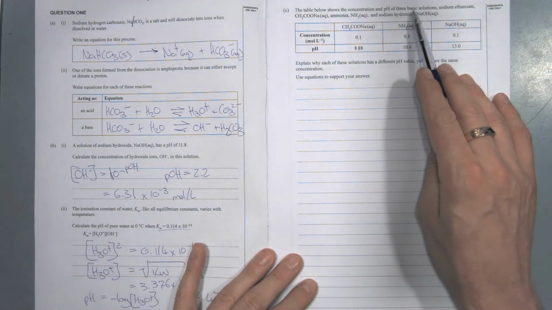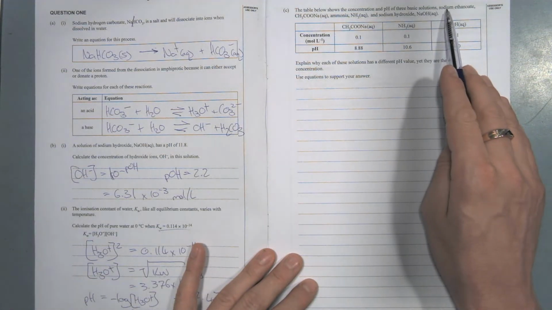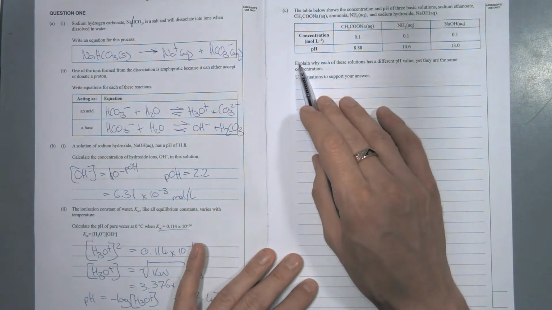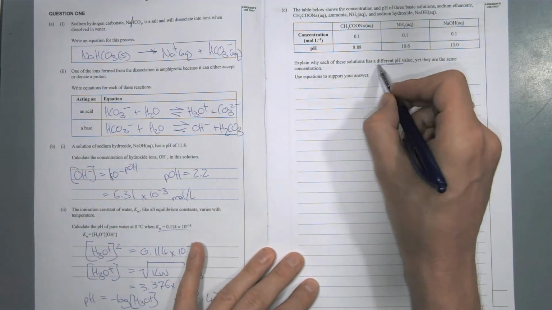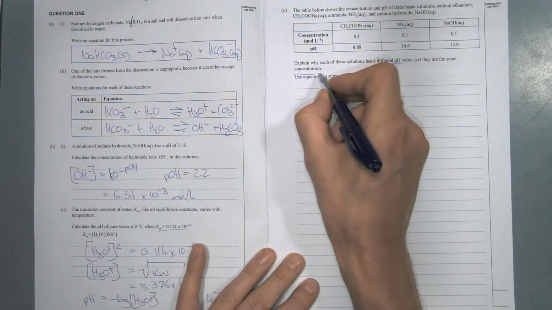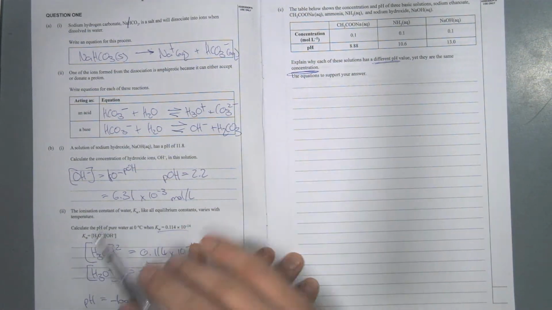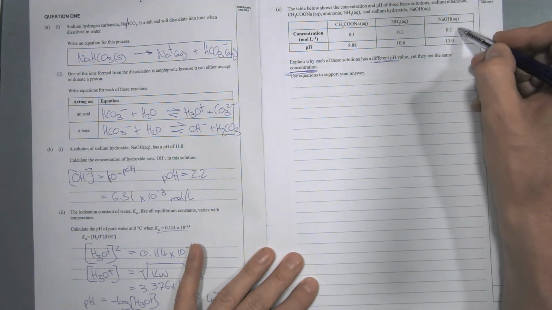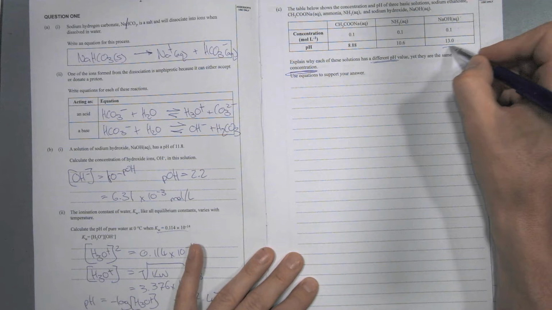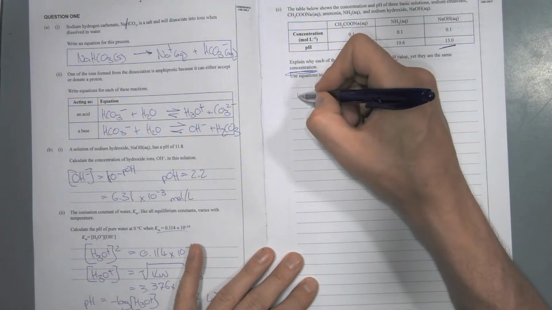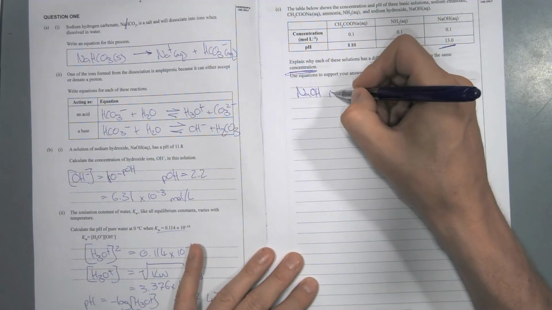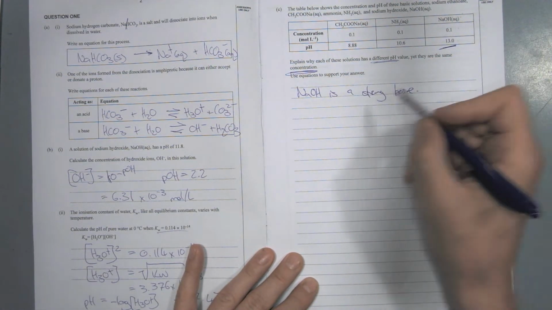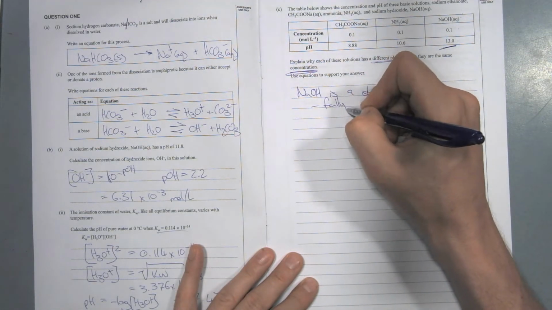pH of 3 basic solutions: sodium ethanoate, ammonia, sodium hydroxide. Explain why they have different pH values yet the same concentration. Okay, so different pH but same concentration. We're thinking dissociation here. Sodium hydroxide has got the highest. So what do we know about sodium hydroxide? Well, we're going to say NaOH is a strong base. What does that mean? It means it fully dissociates.